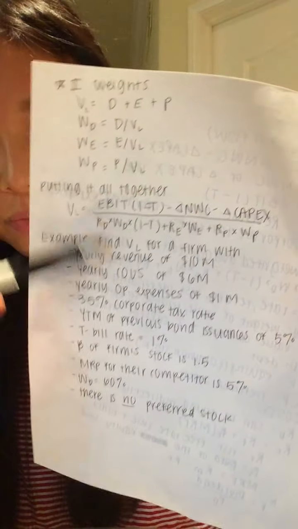And using this information, you can find the value of the levered firm, and that's what I would like for you to do. So if you want to go ahead and put this video on pause and try to work it out yourself, after you unpause it, I will go ahead and tell you the answer and how you can actually find it.